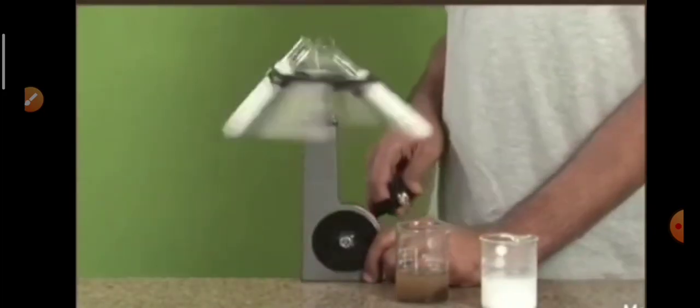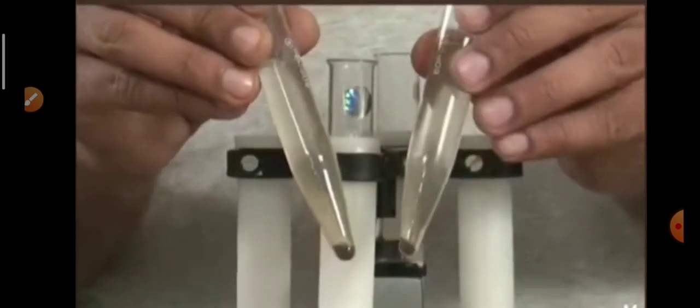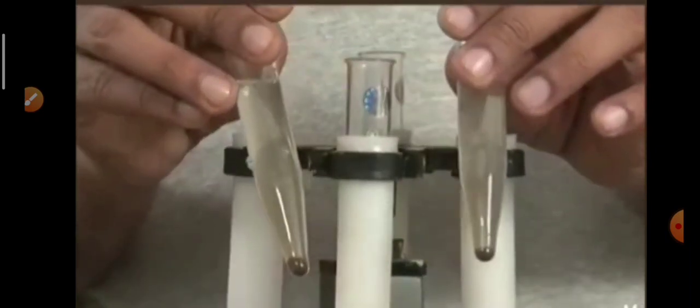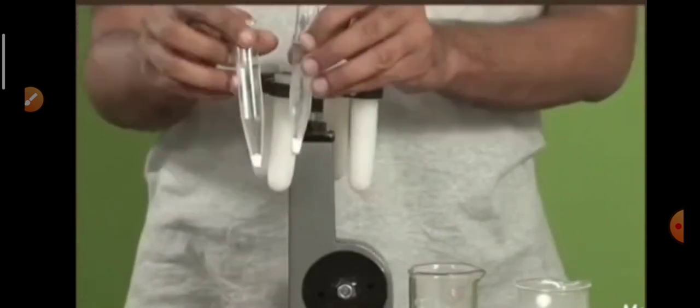After that, the machine has been rotated fast for a few minutes and then the machine stops rotating. Then the boy removes the test tubes and observes them. We can see mud particles and white precipitate have settled in the test tubes. This is the process of centrifugation.